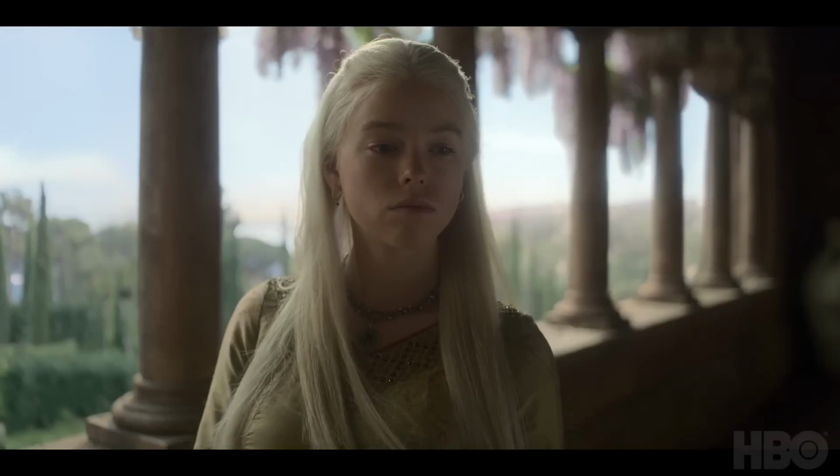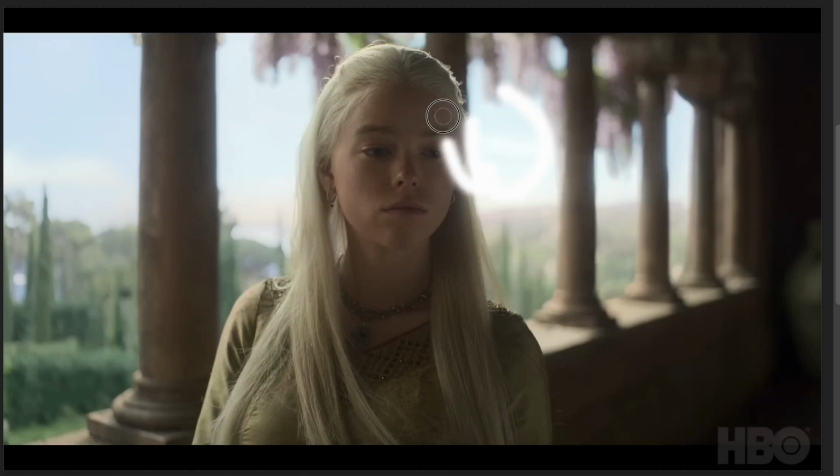Simple shot, but they've got nice aerial perspective, this lens flare, reducing the contrast of her face, and then the repetition of these pillars here.